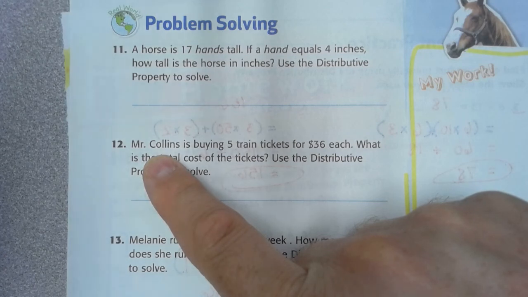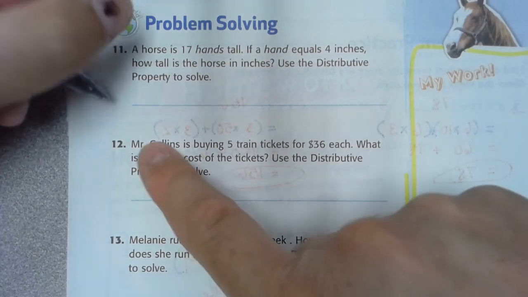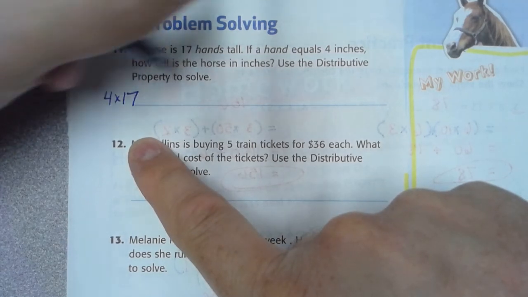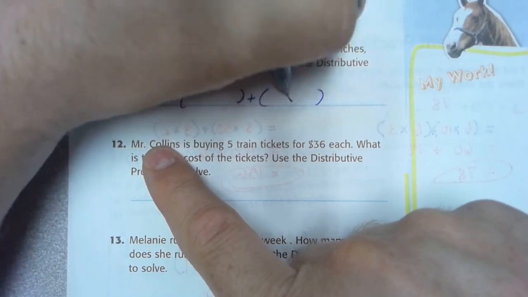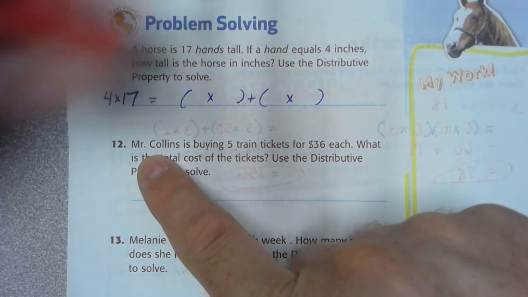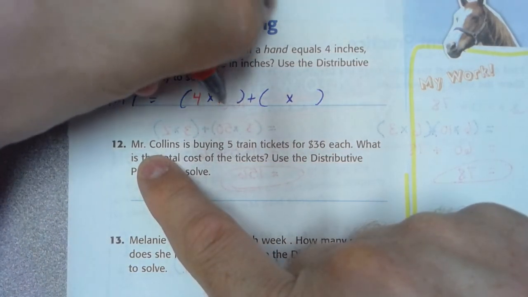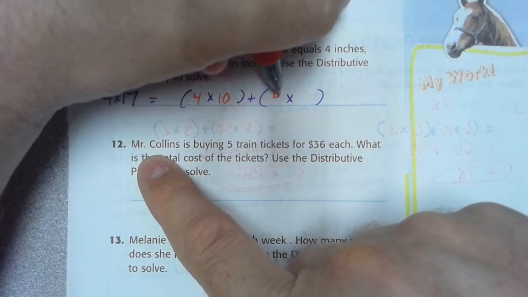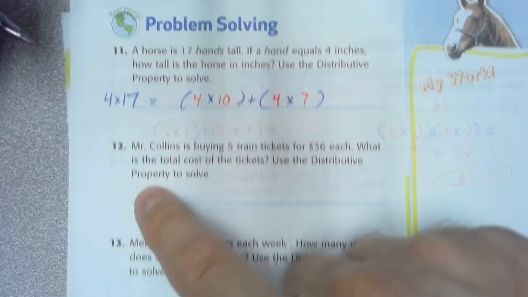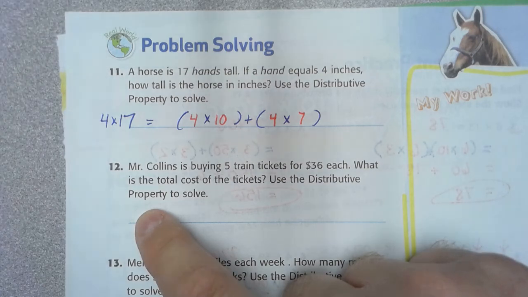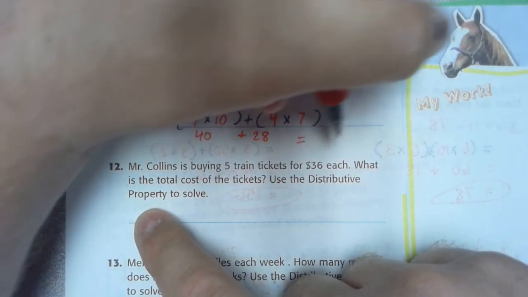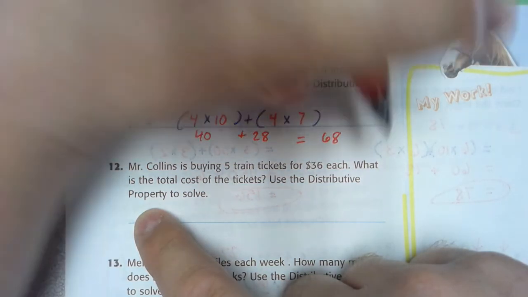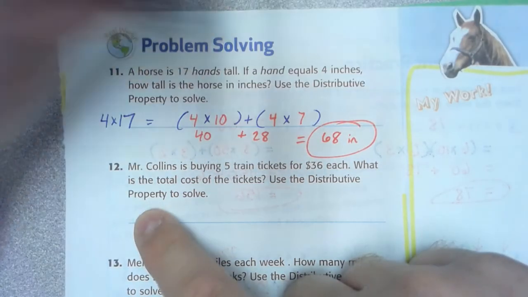Well, first of all, what's the problem? 4 times 17. Yeah. Okay. Now you said put the owl. Okay. All right. Good. All right. 68 inches tall. Good job.